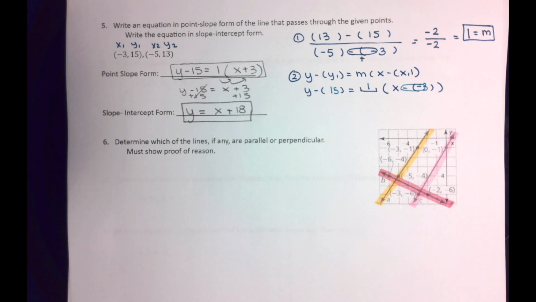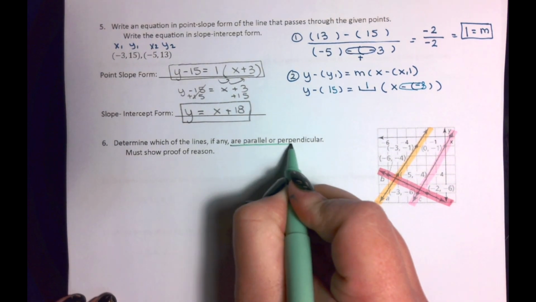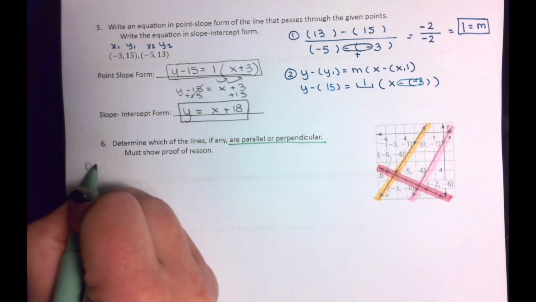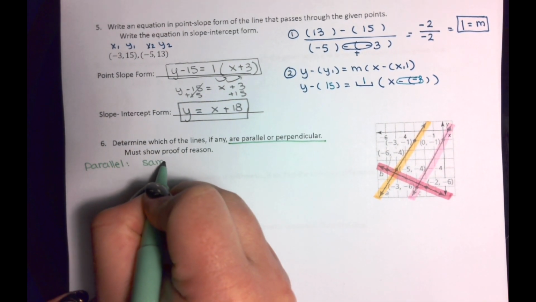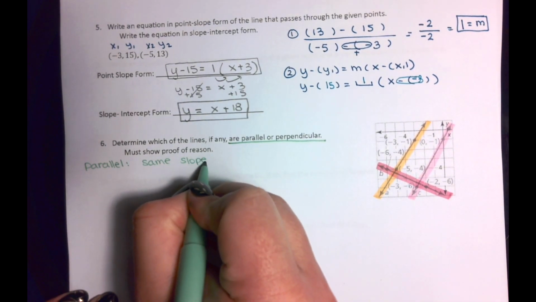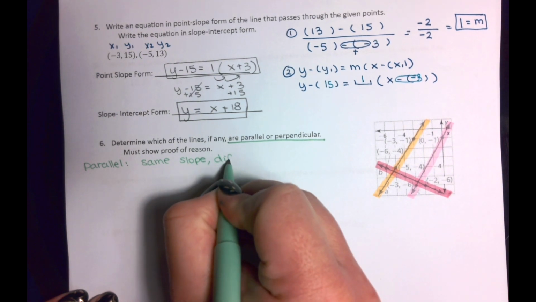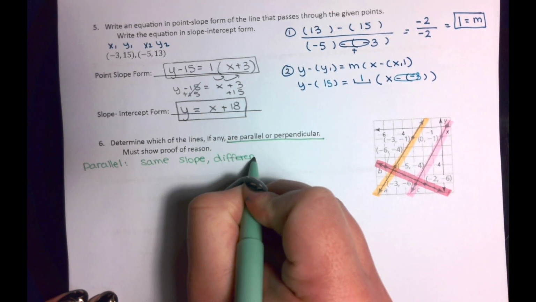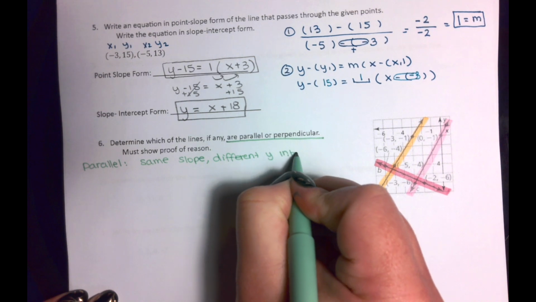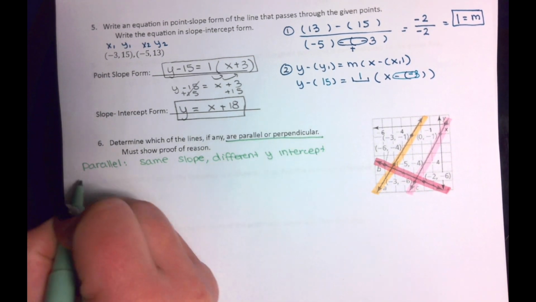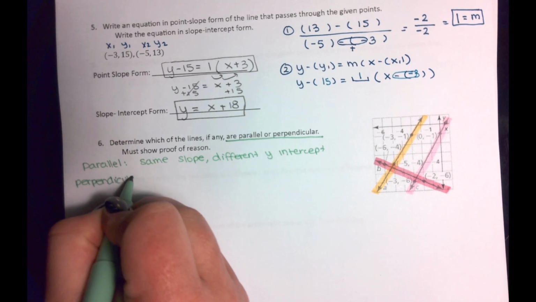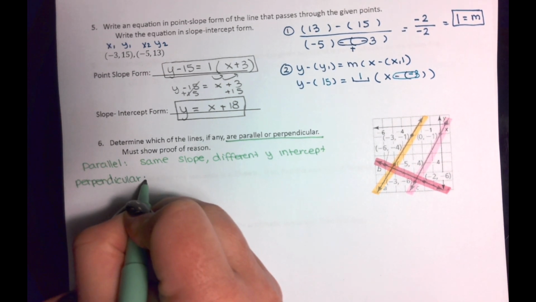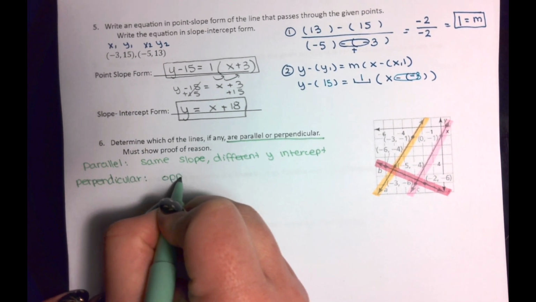What this is asking us, it's asking us to determine if lines are parallel or perpendicular. Parallel lines must have the same slope, but different y-intercept. While perpendicular lines need to have opposite reciprocal slope.